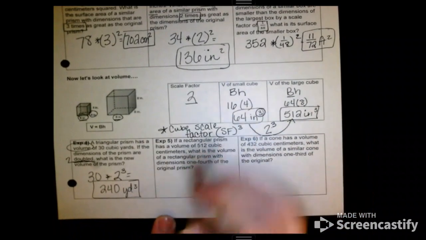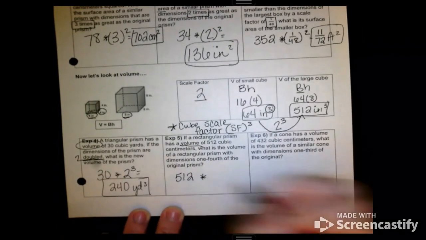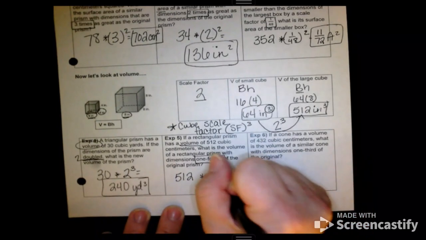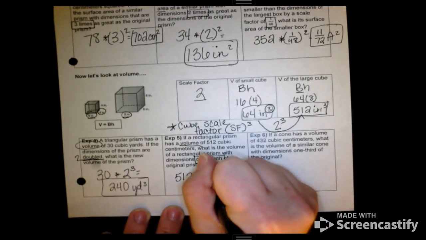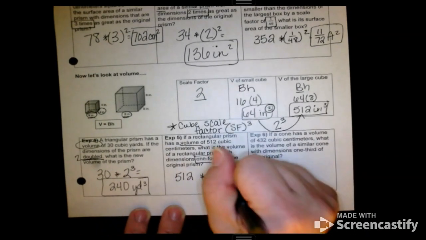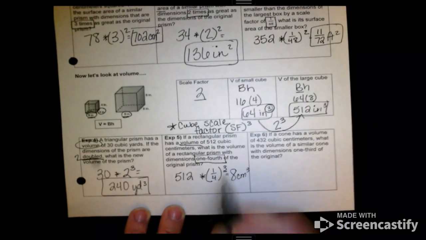Okay, if a rectangular prism has a volume of 512 cubic centimeters, what is the volume of a rectangular prism with dimensions of 1/4? So what's going to happen to my number? It gets smaller. I'm multiplying it by a number less than 1. 32. Not 32. Did you put parentheses around the fraction? Yes. 8. Is it cubed or squared? What did we put here, Jaden? Cube, Jaden. Yeah, 8.